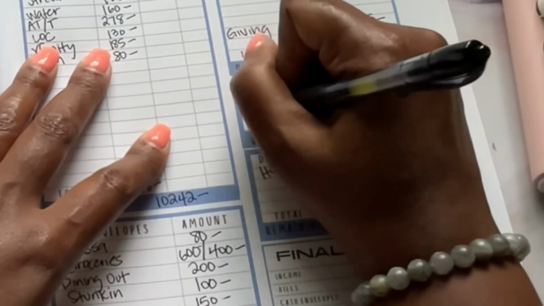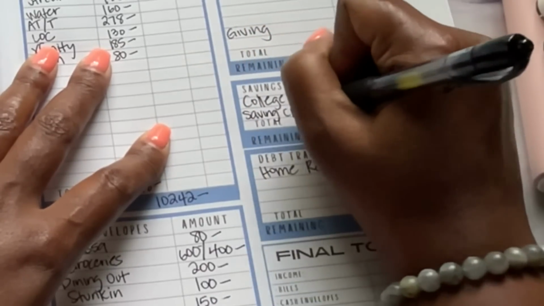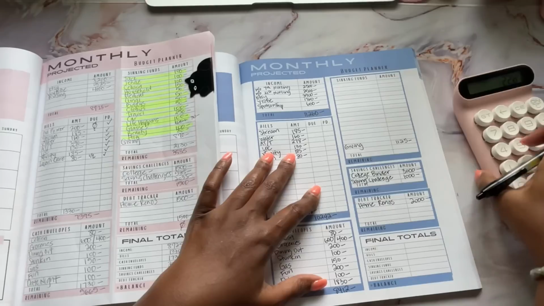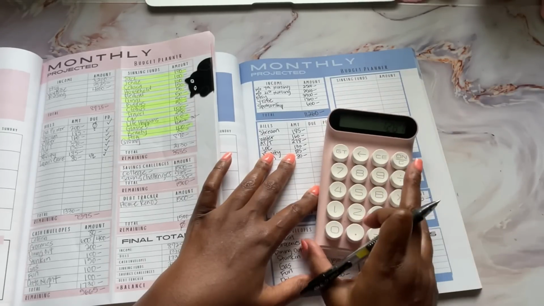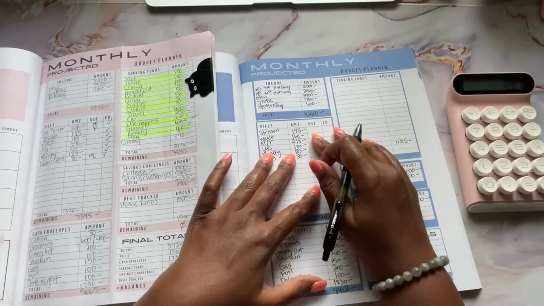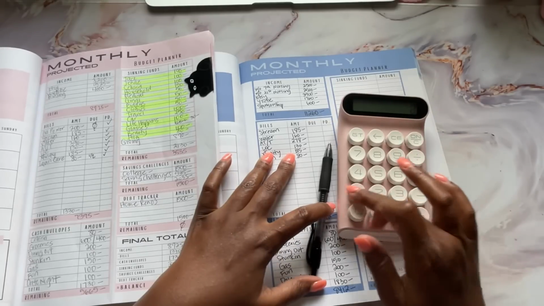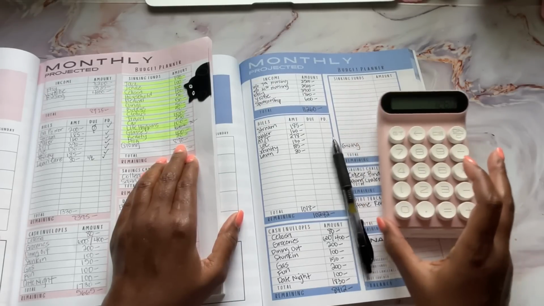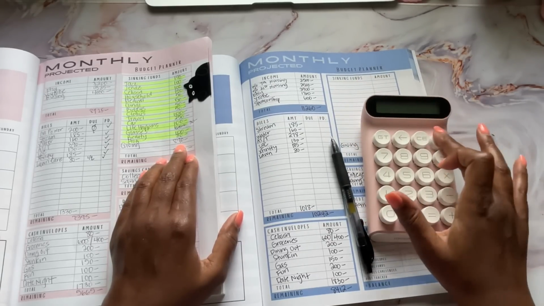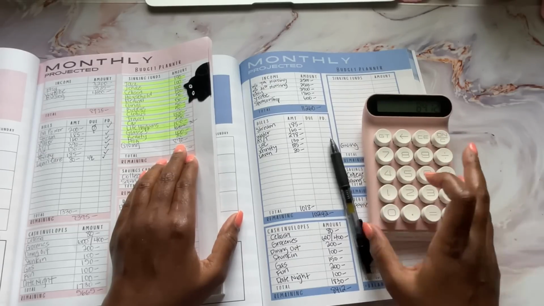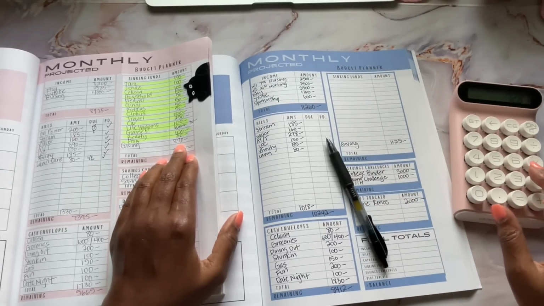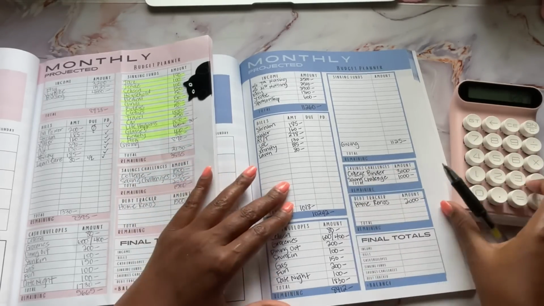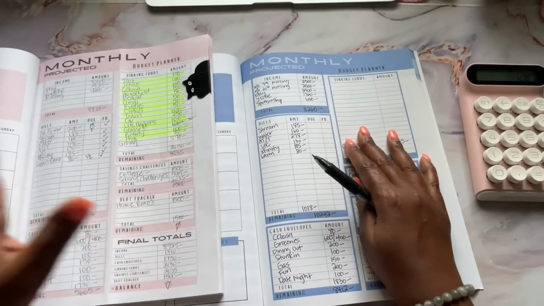Let's see. Let me put savings challenges because I want to finish that 100 envelope box. And I'm going to say $1,000 for savings challenges. So let's go ahead and subtract out 1,000. And that leaves us $1,287 for sinking funds. So let me see. If last month I had $2,130 minus the $870 for giving, that was $1,260. And right now I have, what'd I say? 8,412 minus 1,125 minus 6,000. Yeah, that's $1,287. Okay, perfect. So we have enough to mimic exactly what we did last month.